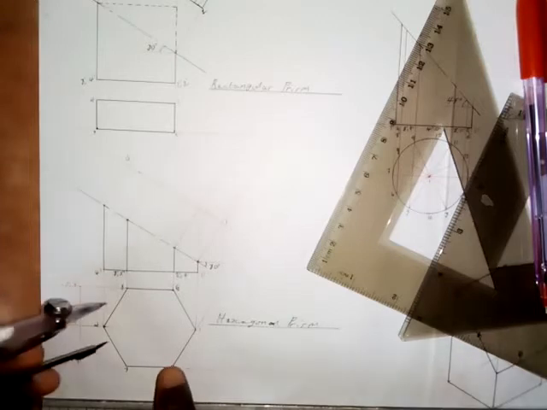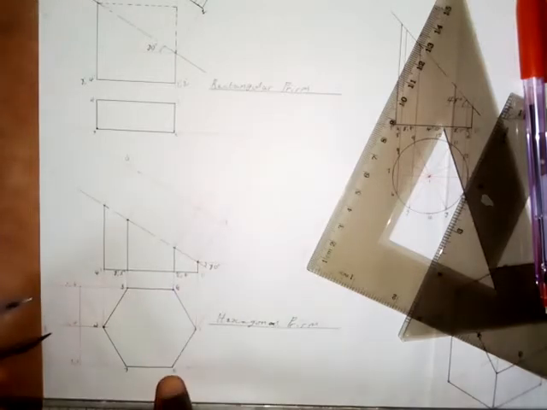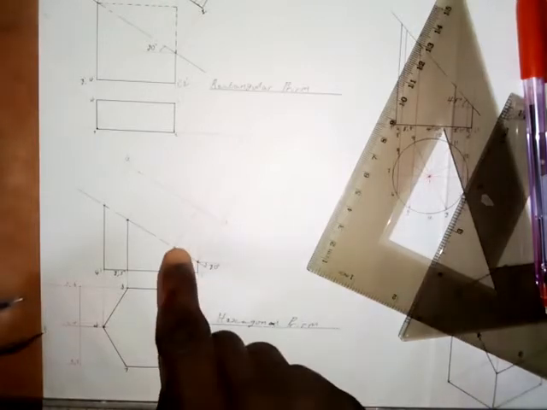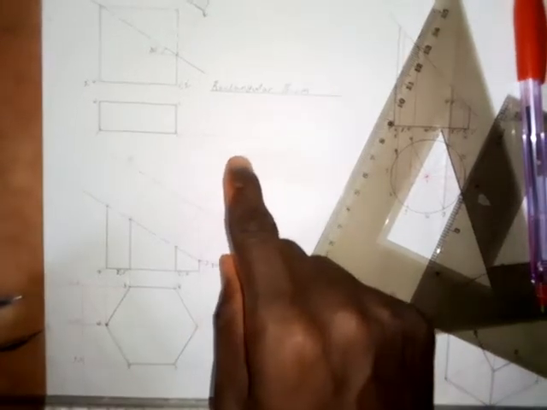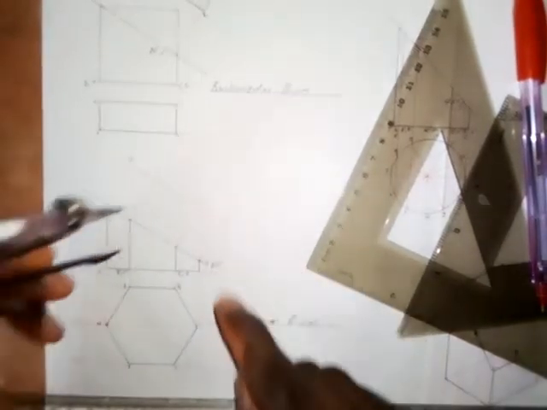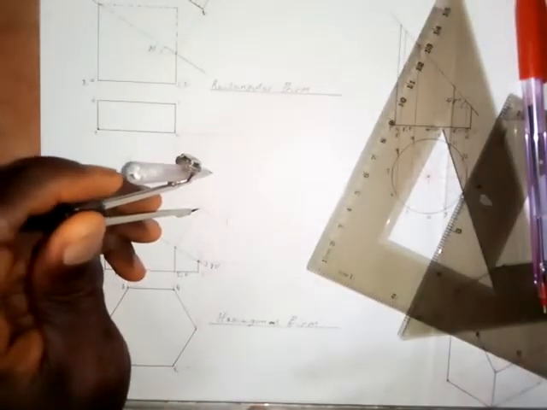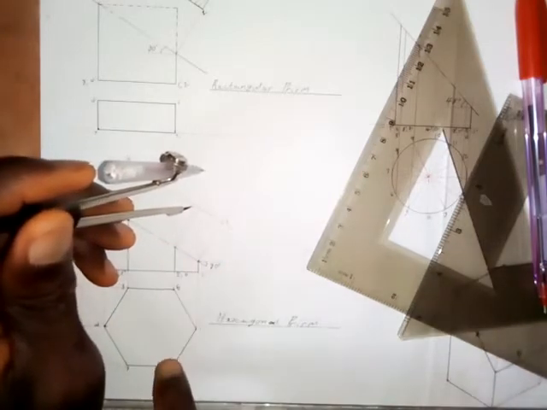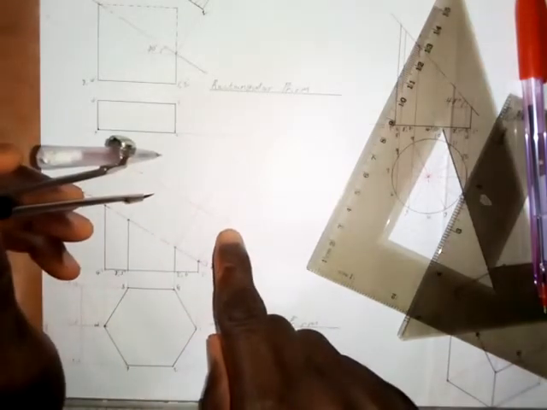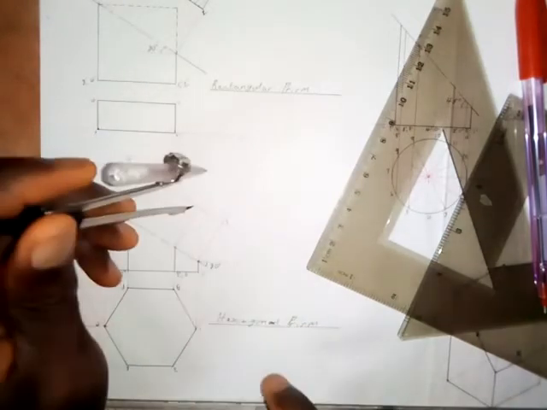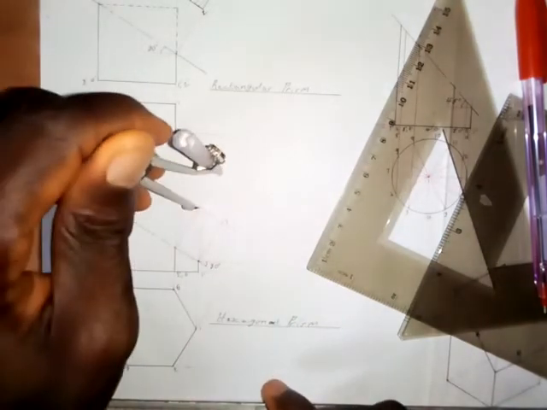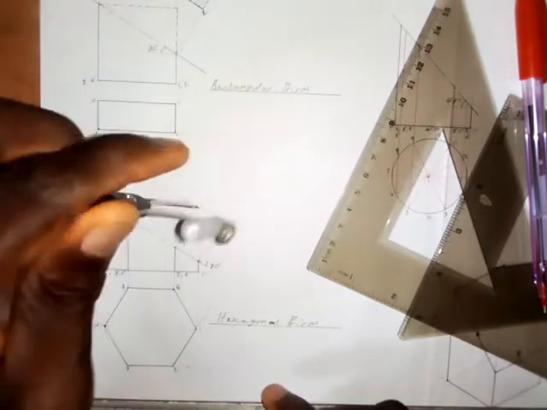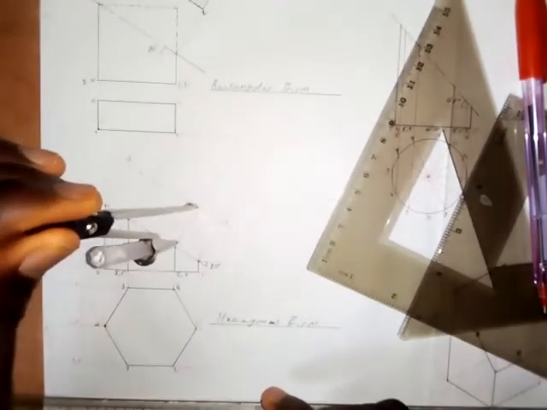Then coming here like this, this line contains 2 and 6. Going up like this, this is the line. Put the compass at the point of intersection of the line that contains 2 and 6 and this line that contains 1 and 4. Put your compass here and make an arc here. Then you turn to this side and also make an arc here.